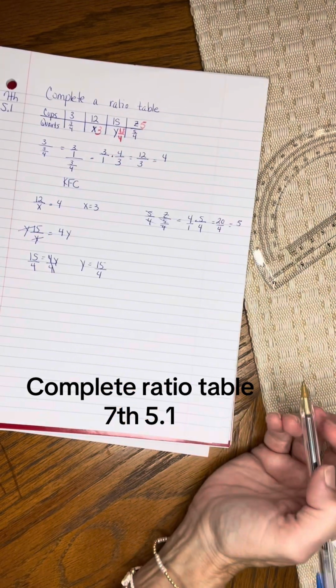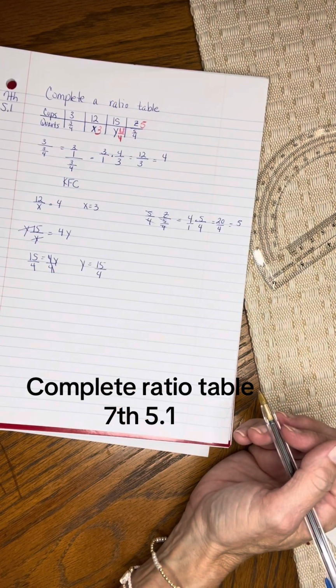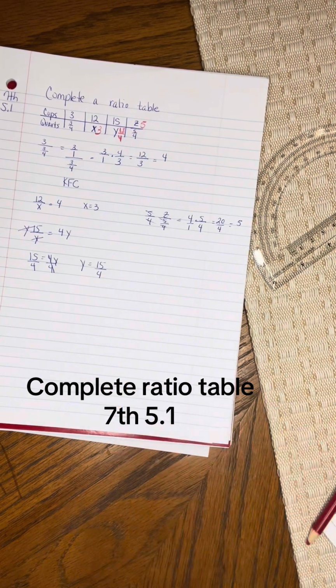And I have filled out my chart. A little bit complex, but if you do it a couple of times, you'll see that it gets a little bit easier.